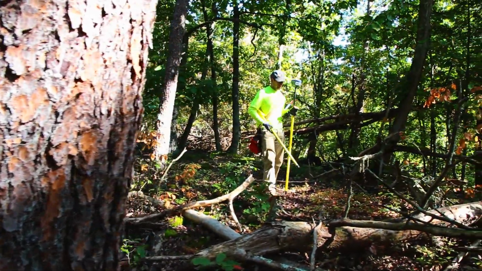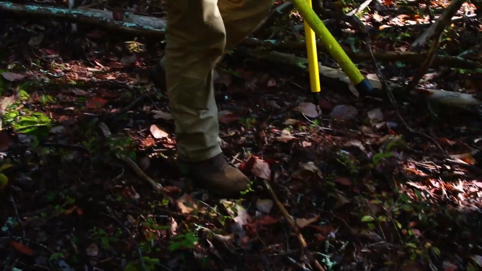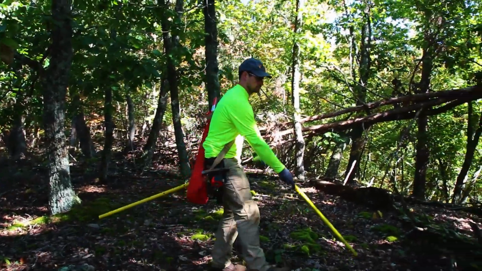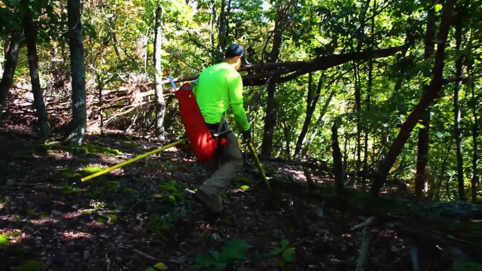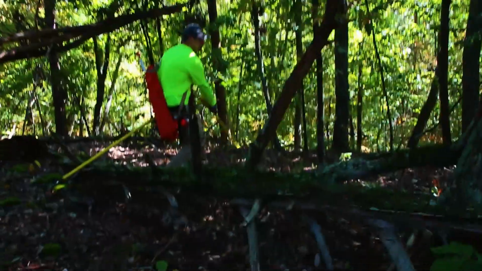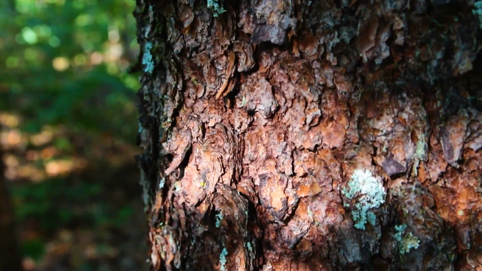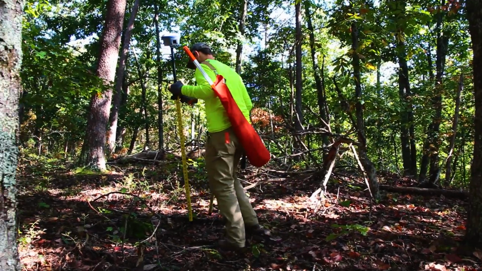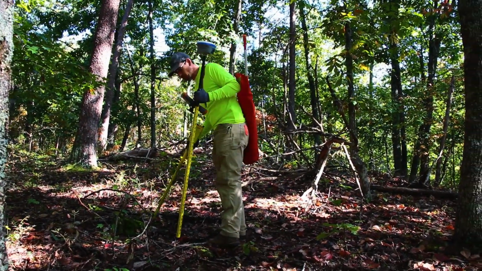Well, we've been searching for this set stone up here on the ridge top, and we just haven't been able to find this yet. Might have to head back to the office and do some more searching backwards in some of the older deeds just to confirm that we're looking for the right kind of monument and that it's not actually something else besides a set stone.